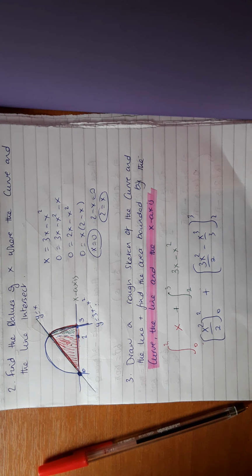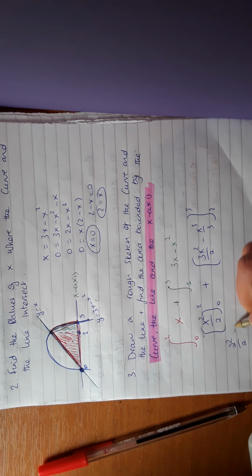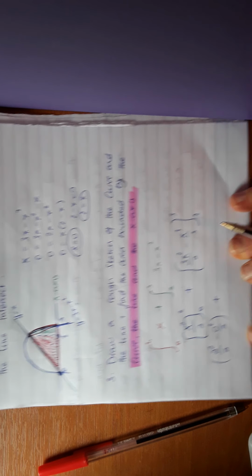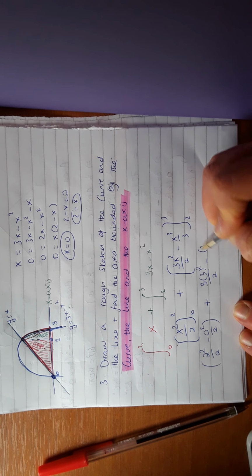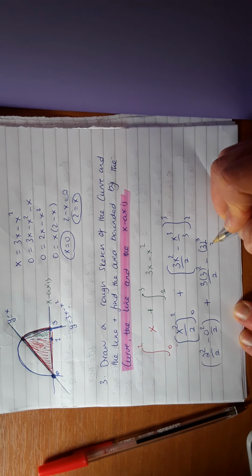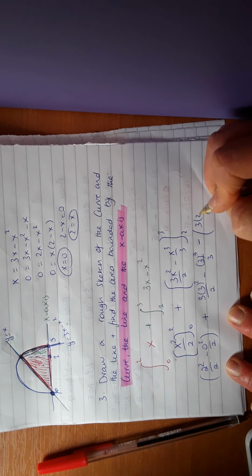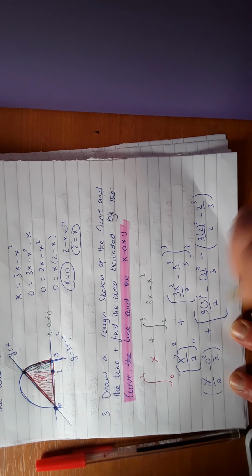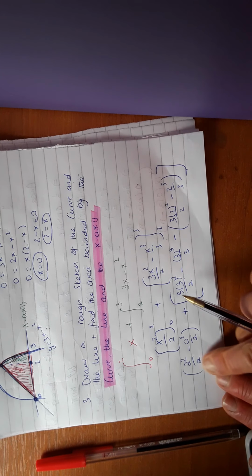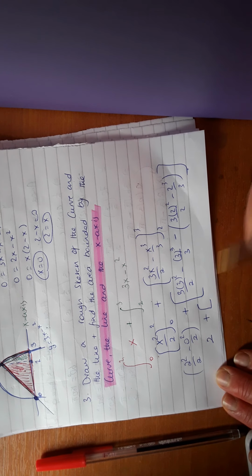So where did I get my first ones? What will I have? I'll have 2 squared over 2 minus 0 squared over 2. Take or add on, right? 3 by 3 squared over 2 minus 3 cubed over 3, right? Take away 3 by 2 squared over 2 minus 2 cubed over 3. So that's my second part, isn't it? So this is 4 over 2, which is 2. That'll be 0 plus. Work out each one here.